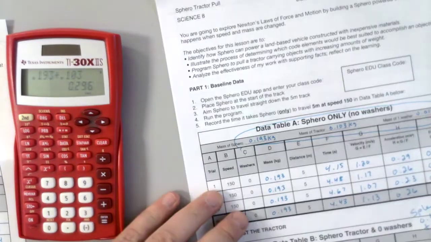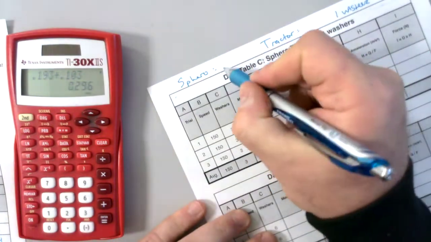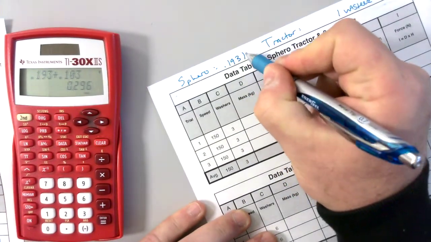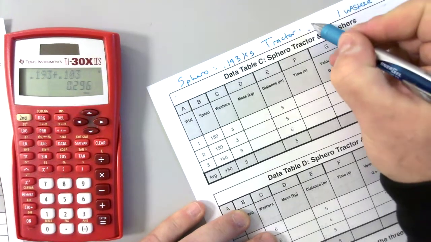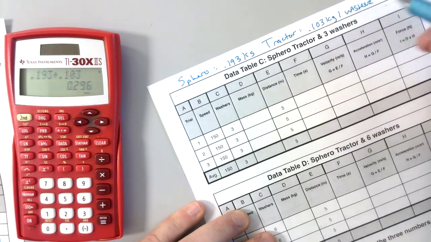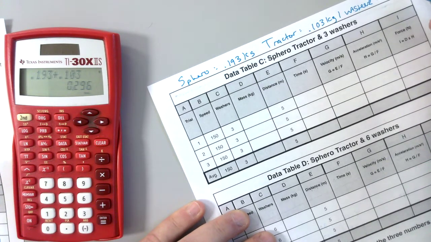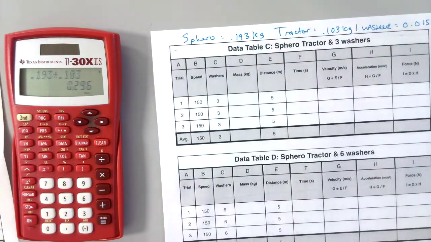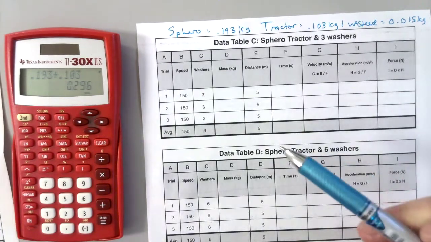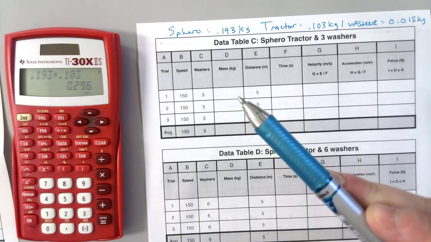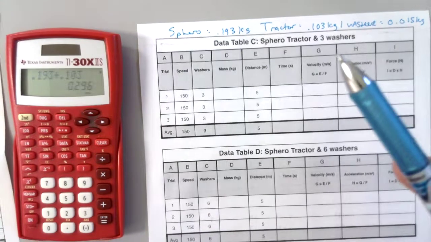The Sphero was 0.193 kilograms, the tractor was 0.103 kilograms, and the washer was 0.015 kilograms.